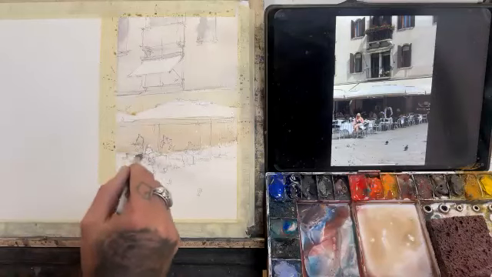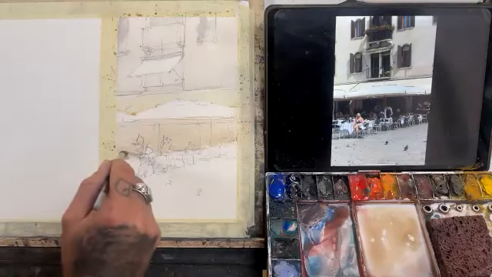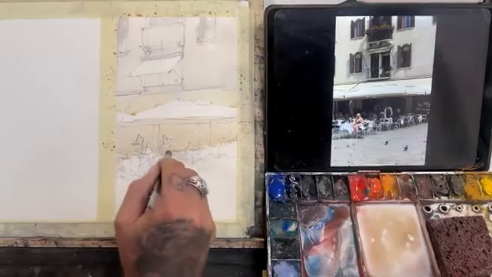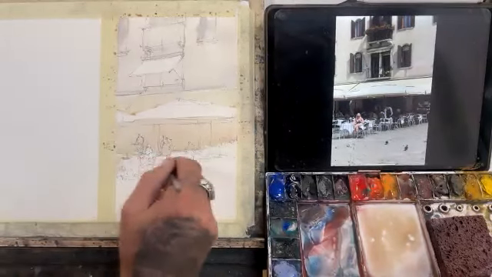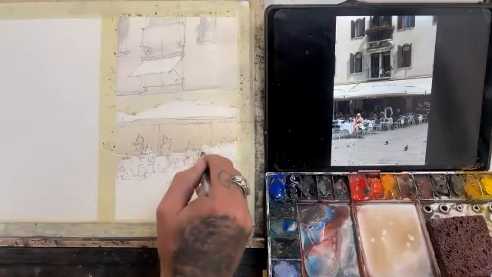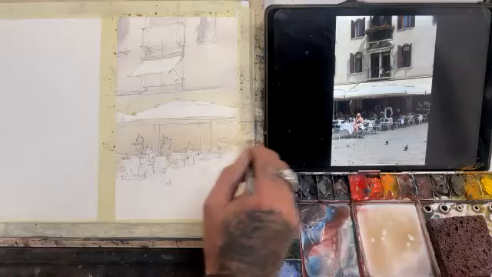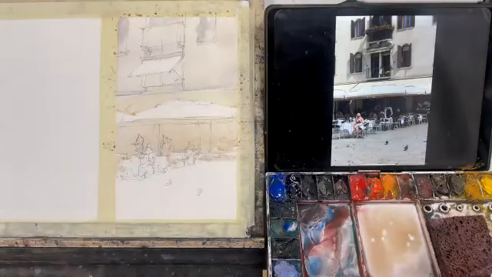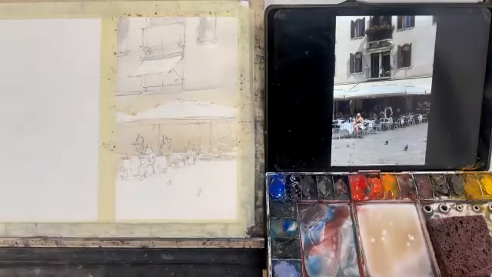And I'm just going to start to leave a couple little highlights. Oh, that table I'll leave white. These two tables I'll leave white. Back here I can start to do that. And I'm just going to leave that as it is for now. It's just a base wash.